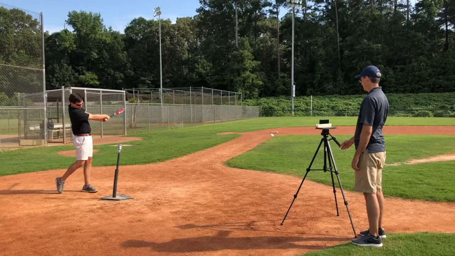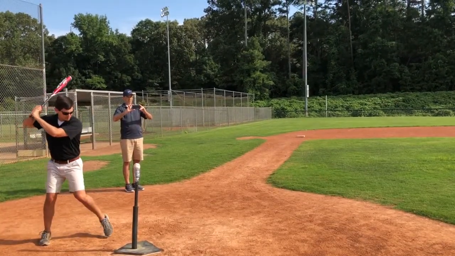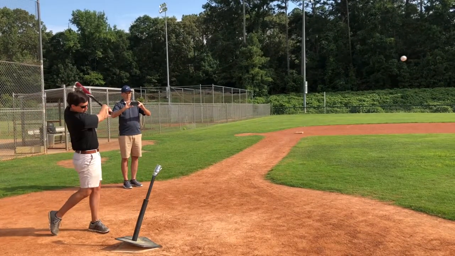Now, the great thing about Hit Analyzer is you don't necessarily have to be hitting on live BP. You can actually hit off of a T and record. So in this example, you can see here that the individual that is recording has their phone mounted to a tripod, and the batter here is hitting off of a T. And in this next clip, you can see that the person that's actually recording the video is now holding the camera and recording at the same time.